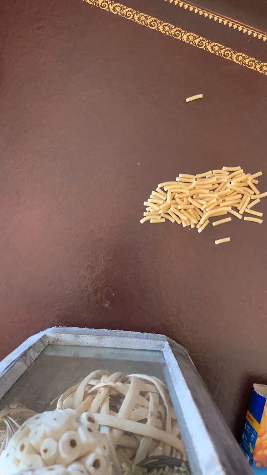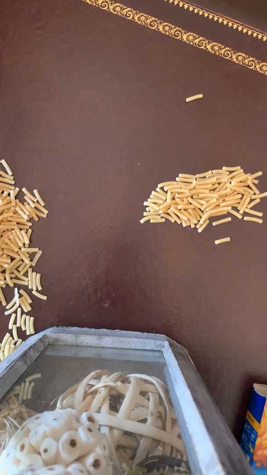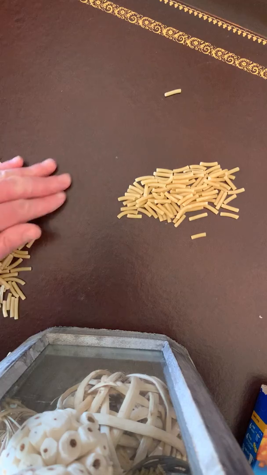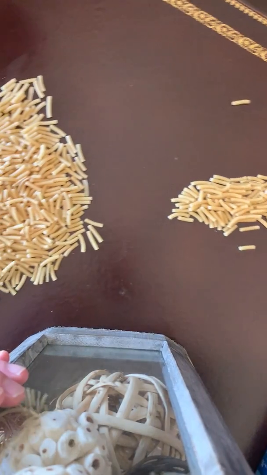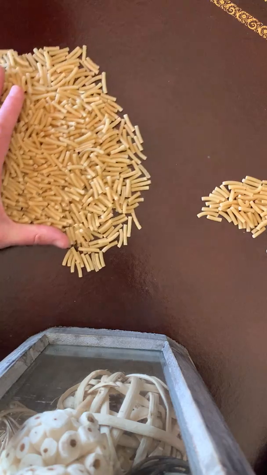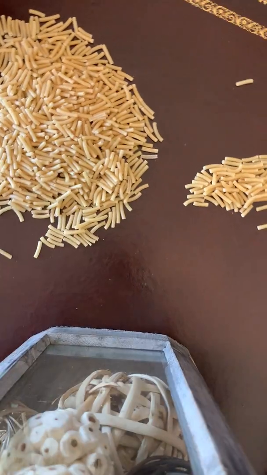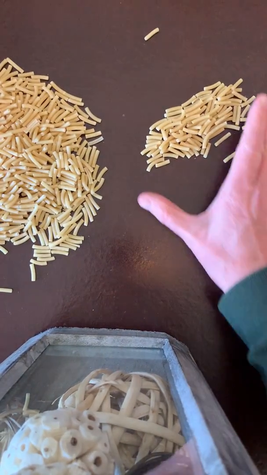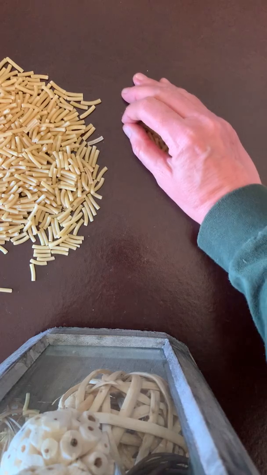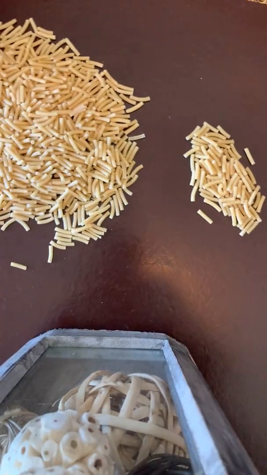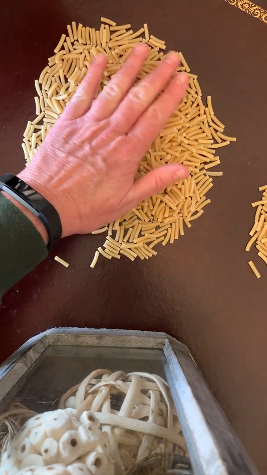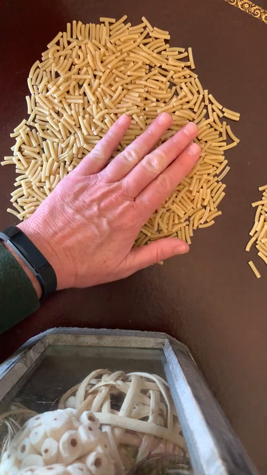There's so many. Look at this. This is a little bit harder to video too, actually. So here's my pile of 100. Here's what 100 looks like. Here's the rest of the box. And I'm trying to make it as flat as I can so they're not stacked up on each other.